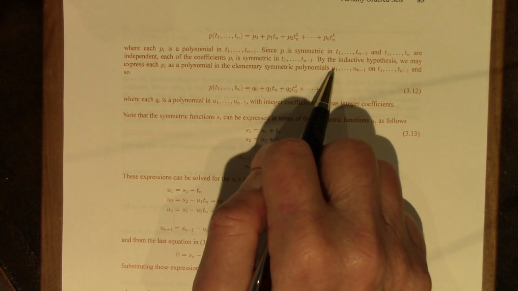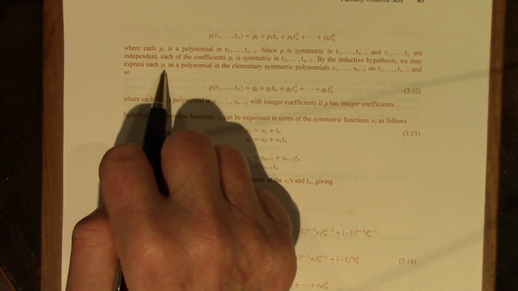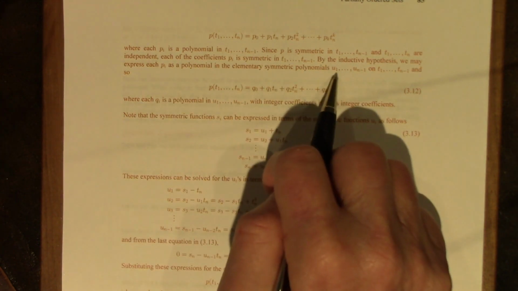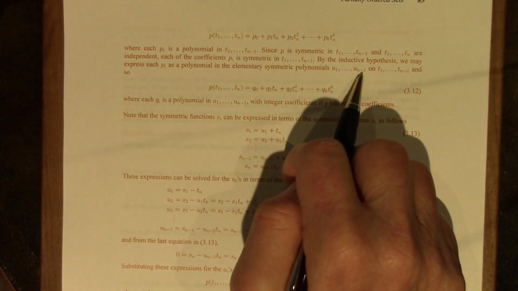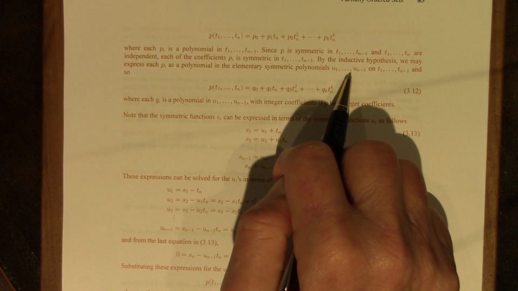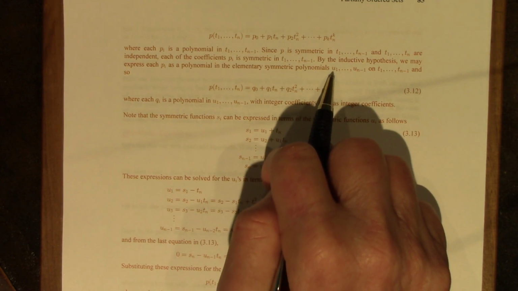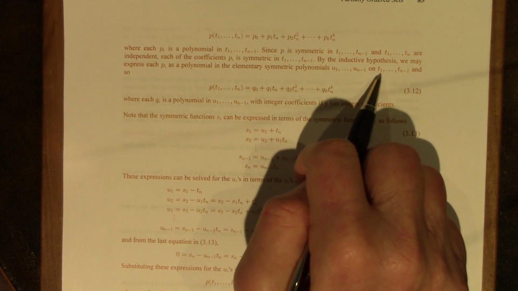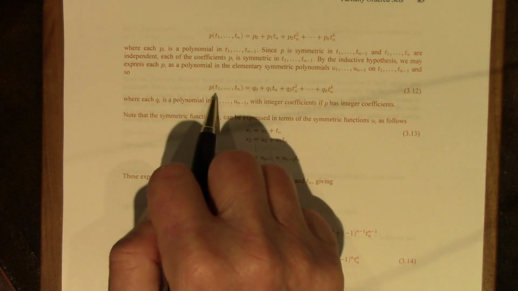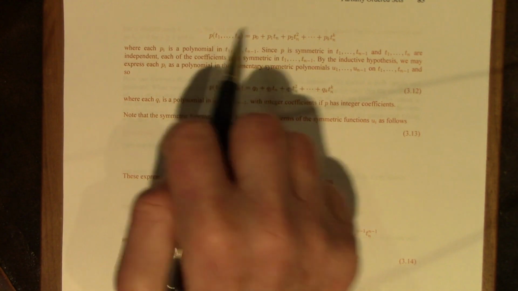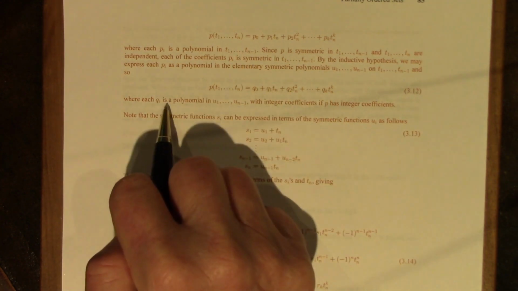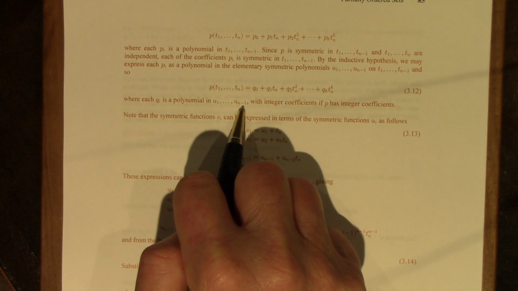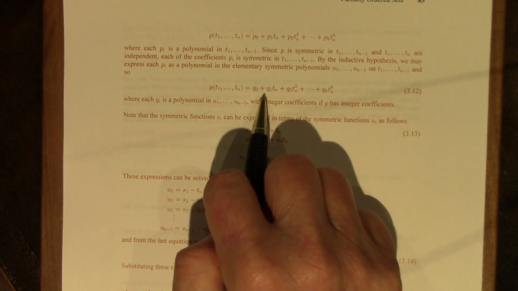But therefore, by the inductive hypothesis, we can express each coefficient p sub i as a polynomial in the elementary symmetric polynomials u1 through u(n-1). I'm using u here because s is kind of taken. It's going to pop up again. And so these are the elementary symmetric polynomials in this list of variables, t1 through t(n-1). So for p of t1 through tn here, we can just replace the p's by the q's. Each qi is a polynomial in the u's and has integer coefficients if p does.